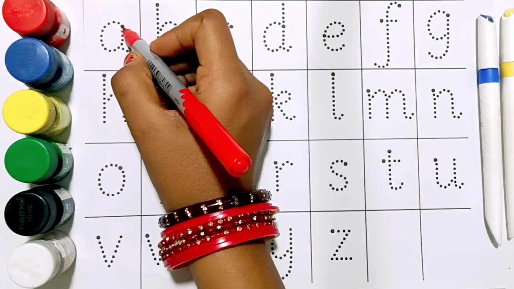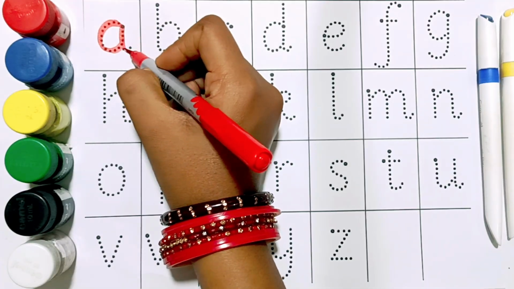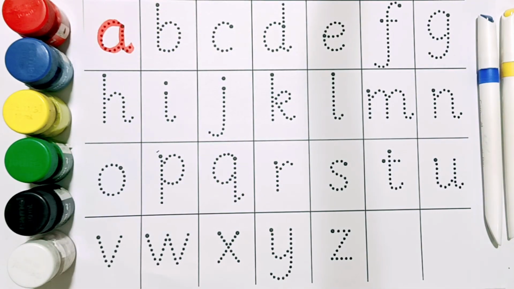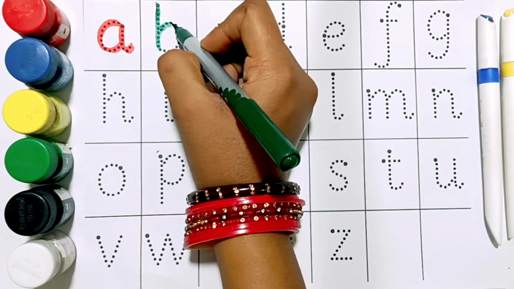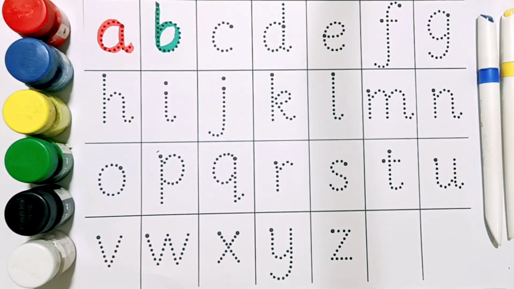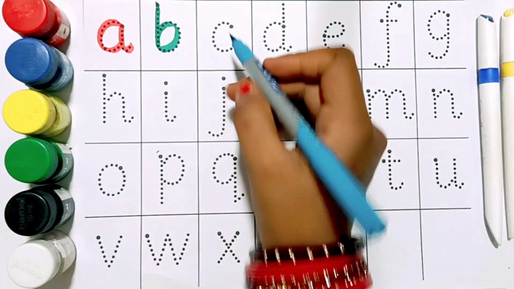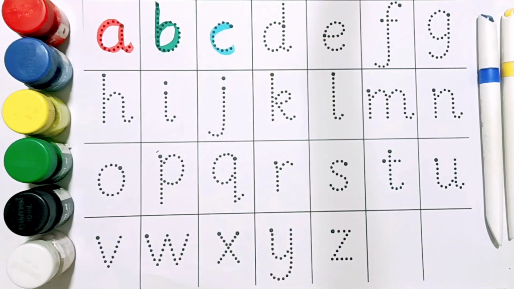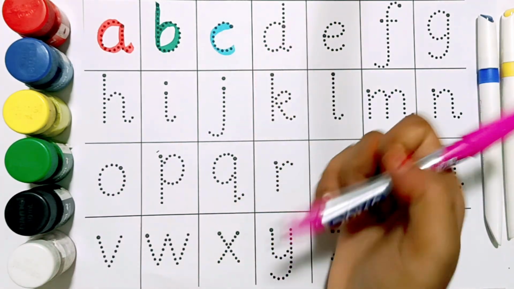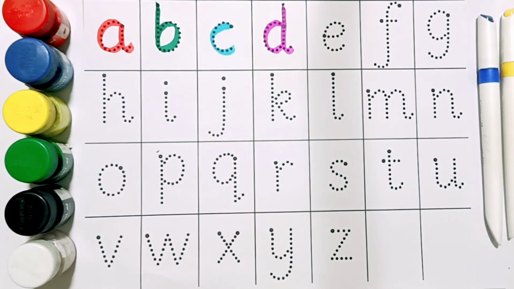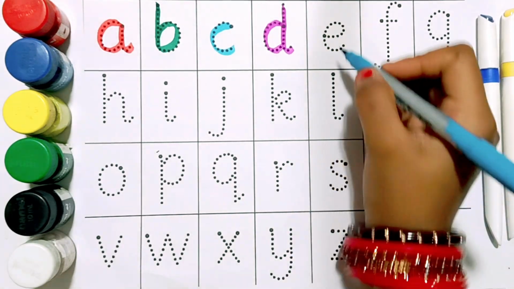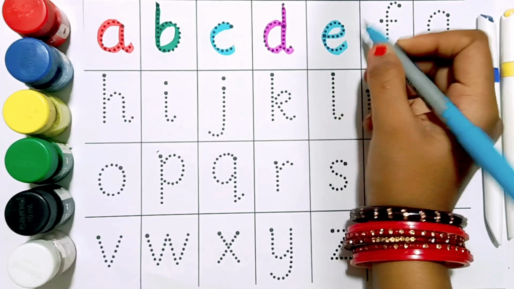Red color, a small A. Green color, a small B. Next, sky blue color, a small C. Pink color, a small D. A small E.